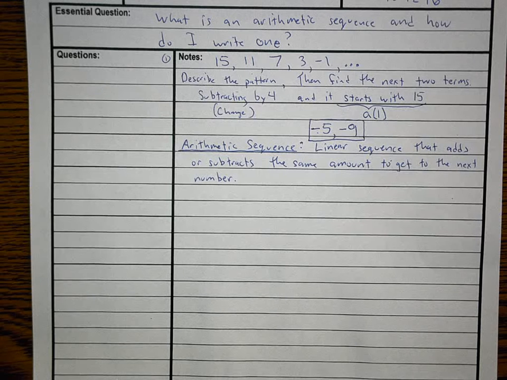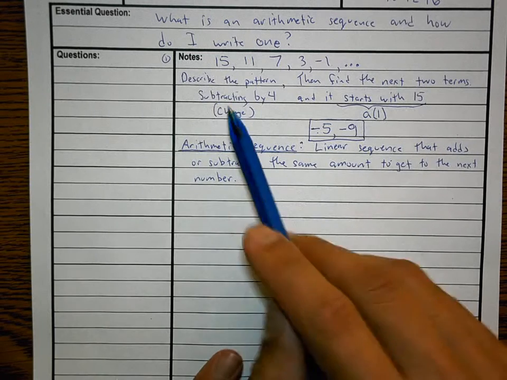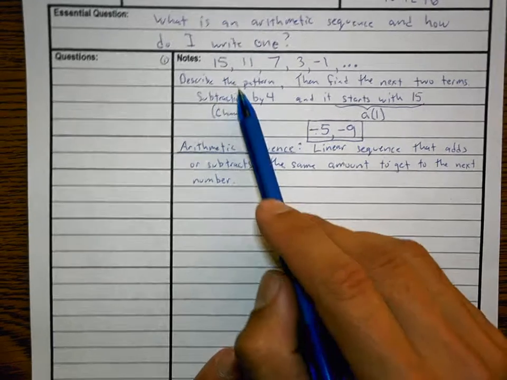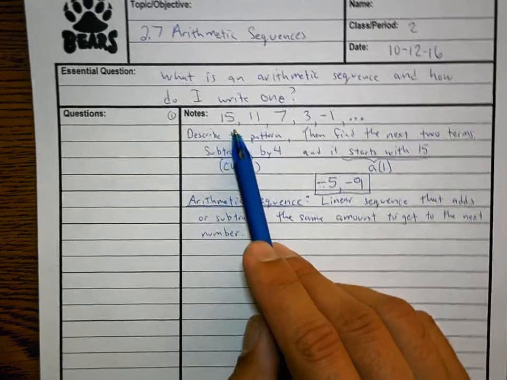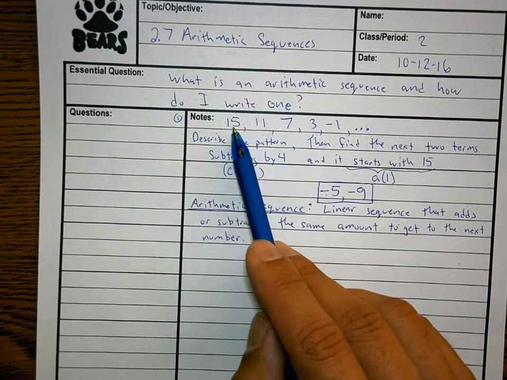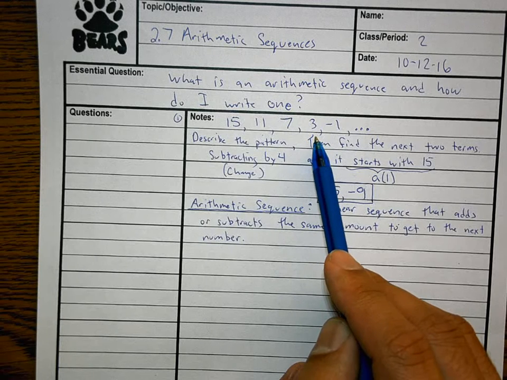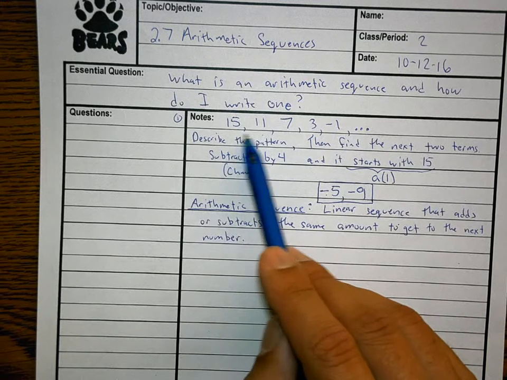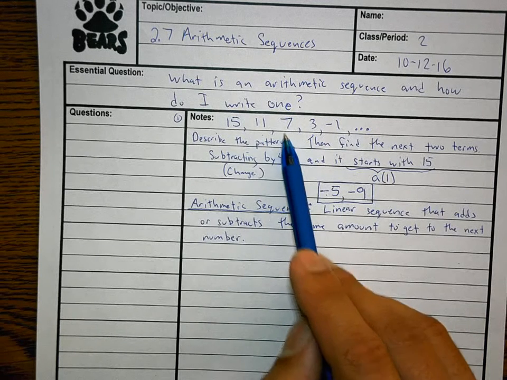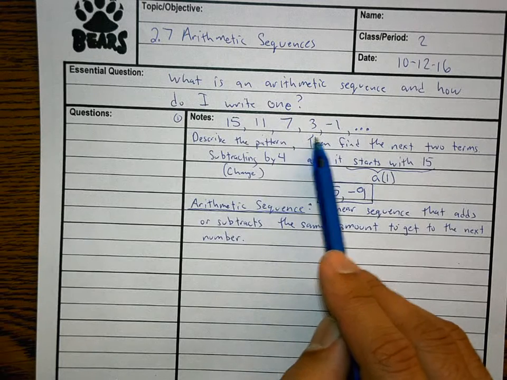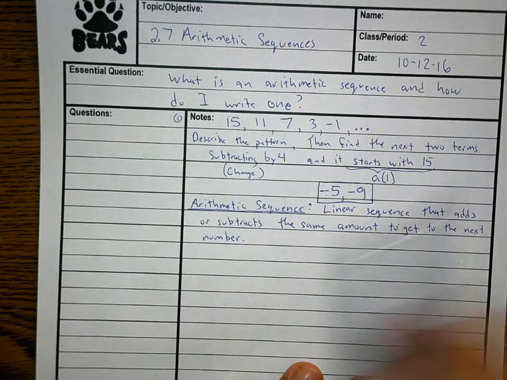You are going to have to tell on this worksheet and on future problems whether something is an arithmetic sequence or not. If you look at a pattern, let's go back to the one that's up here. Am I subtracting the same amount every time? What did we subtract? 4. If it subtracts the same amount every time, then guess what?